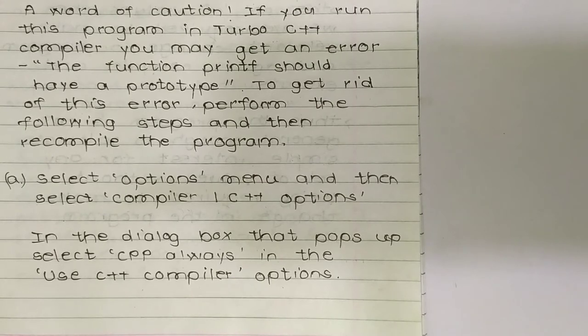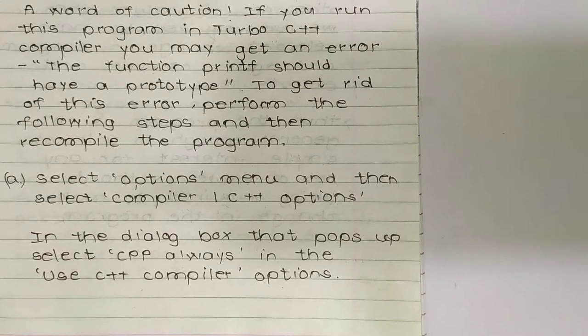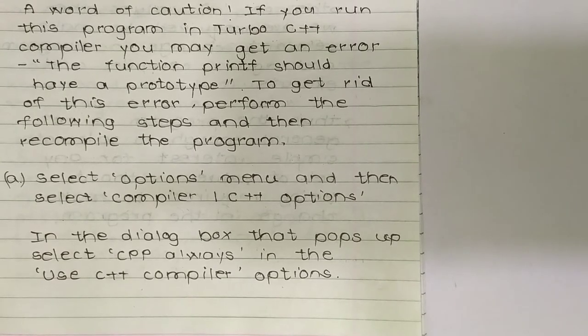First, step A: select the Options menu and then select Compiler, then C++ Options. In the dialog box that pops up, select CPP always in the Use C++ Compiler option.